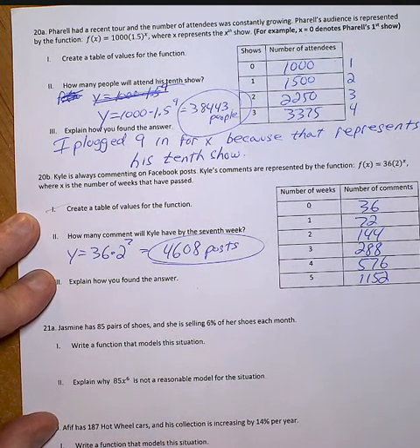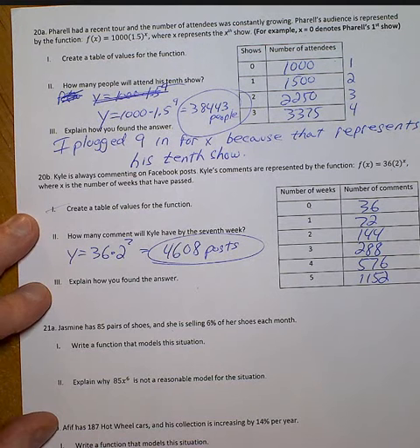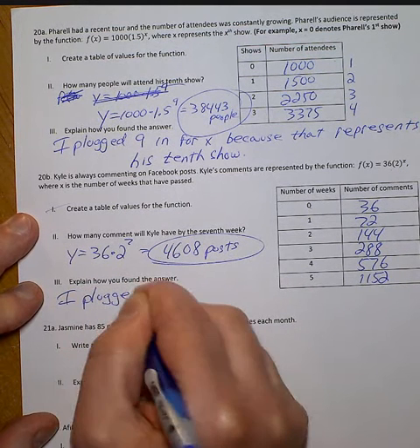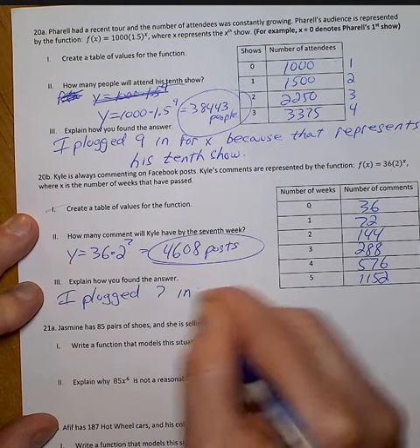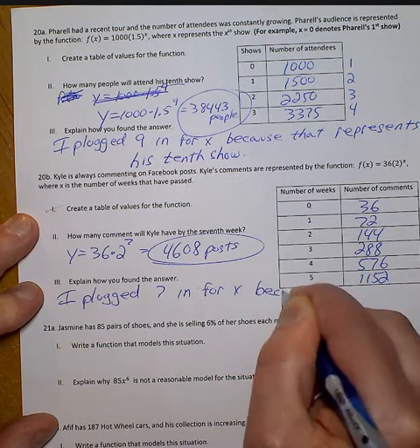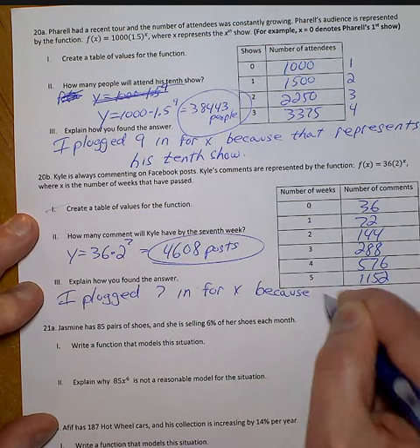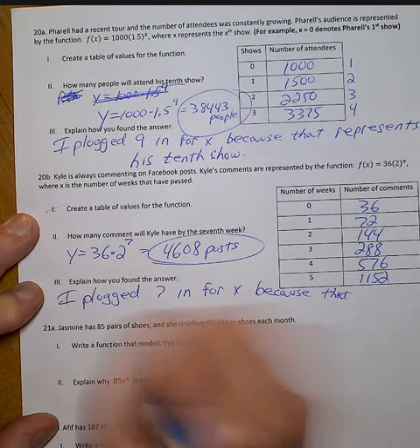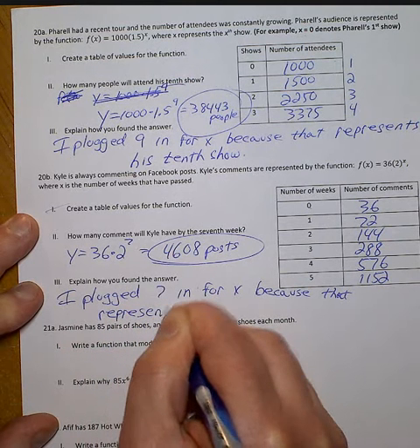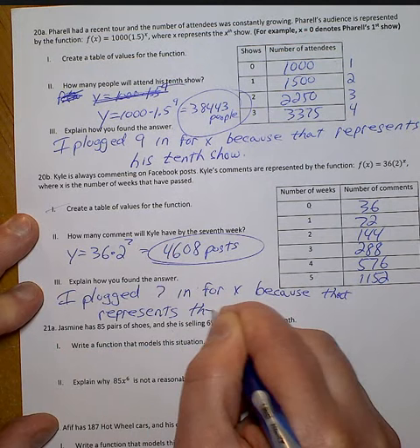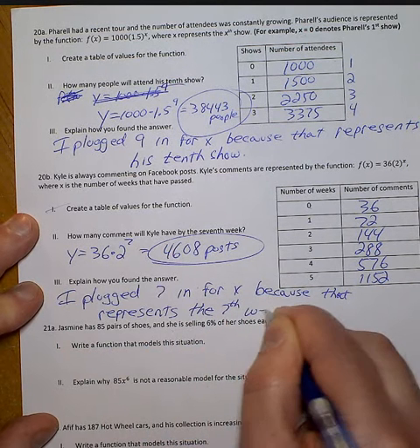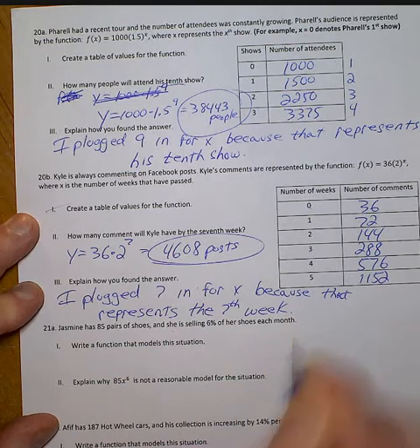Okay? Explain how you found your answer. So you could say that I plugged 7 in for x because that represents the 7th week. Okay.